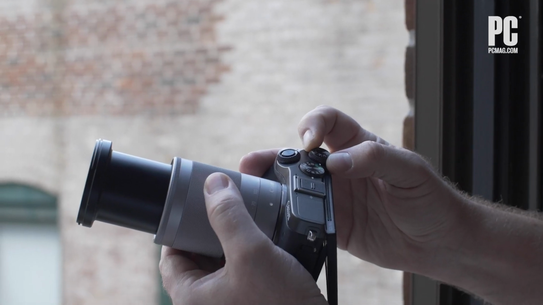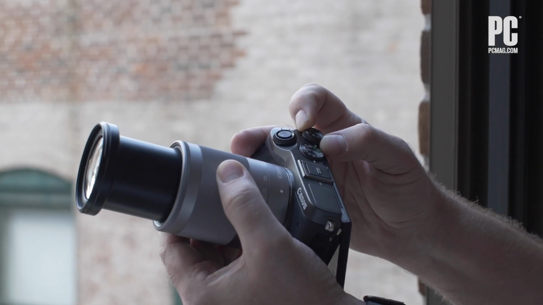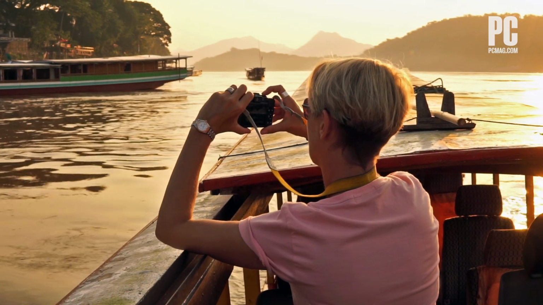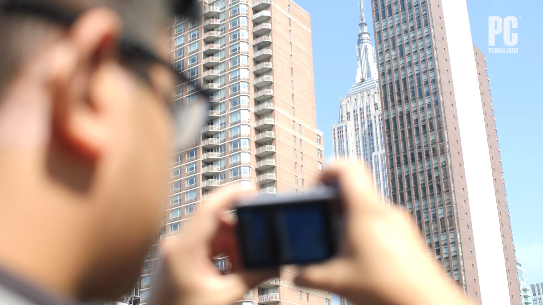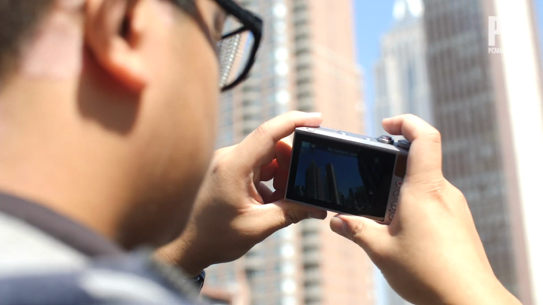If you're a DSLR shooter, you're more likely to use the A or S modes, while point-and-shoot cameras will often feature more specific modes that cater to activities like sports, low-light use, or landscape shooting.